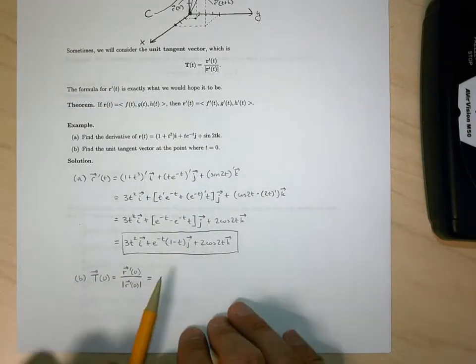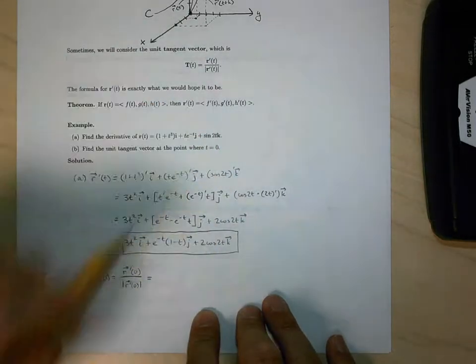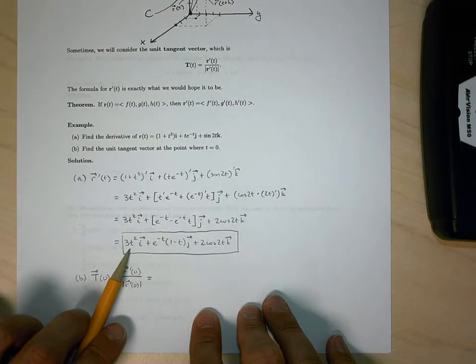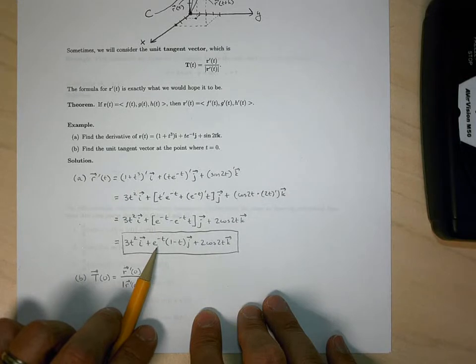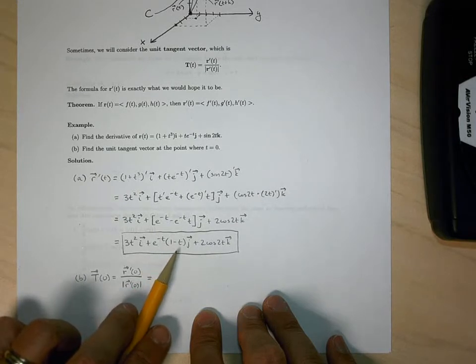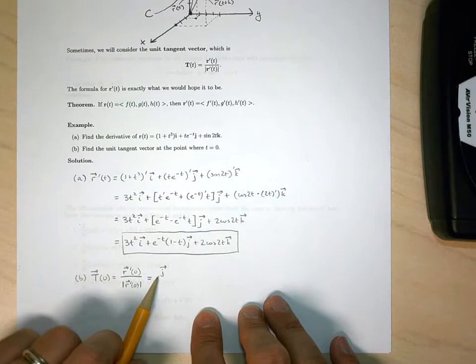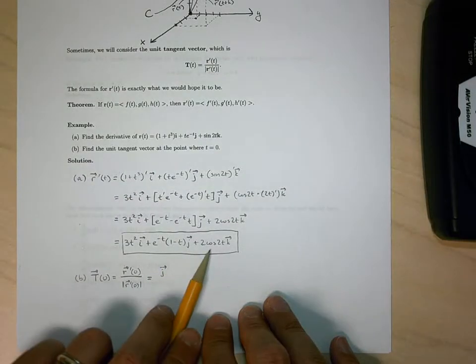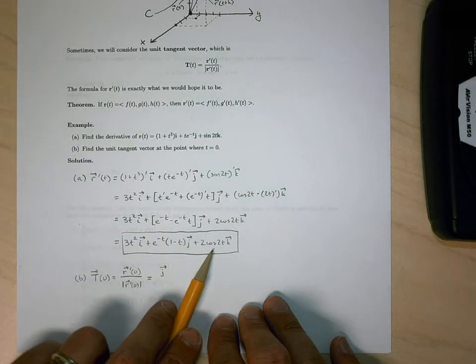Well, r prime of 0 comes from putting 0 in for t in all these places. If I put 0 in for t on 3t squared, I'm going to have 0. So I'm not going to have an i component, or at least a meaningful one. If I put 0 in for t in the j component, I'd have e to the 0, that's 1, times 1 minus 0, which is 1. So all told, I've got just a 1j. Going on to the k component, if t is 0, I'm looking at cosine of 0, which is 1, so I have 2 times 1. So that's a 2k.